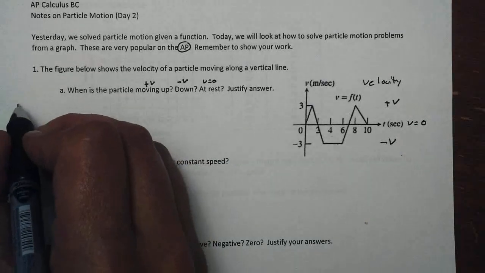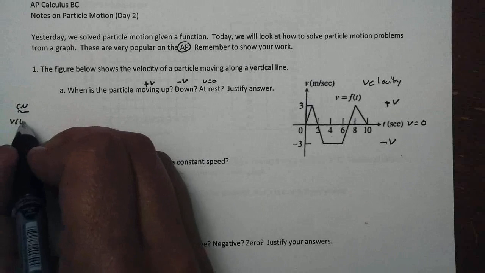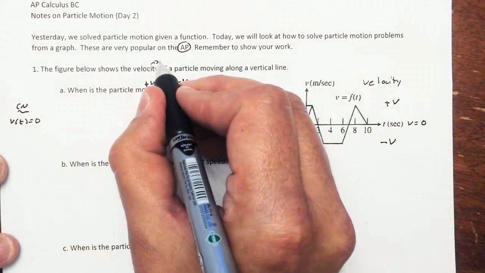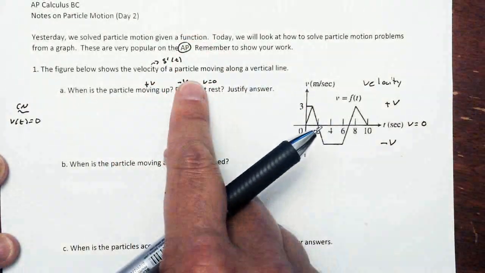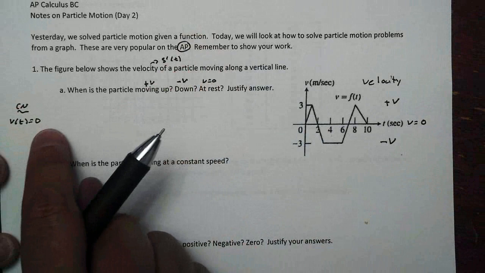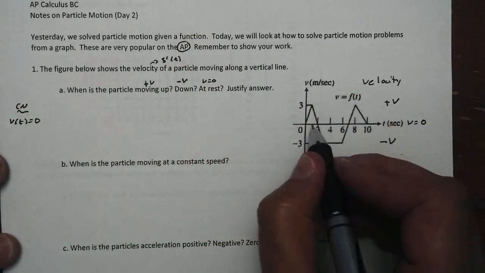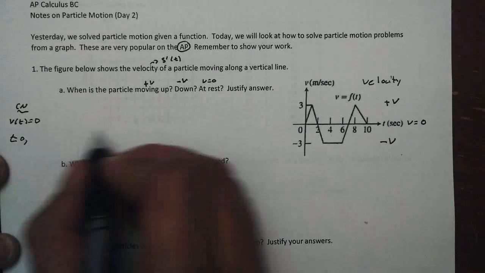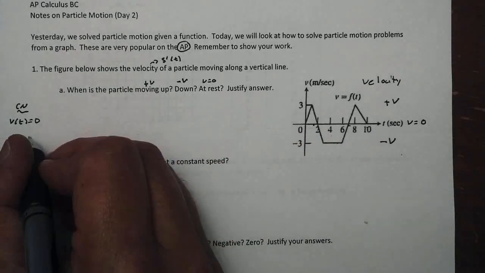The first thing we're going to have to look for are our critical numbers. Where is the velocity equal to 0? Remember, velocity is a derivative. This is really s prime of t. So we're looking for where velocity is 0. Now again, because this is the actual velocity graph itself, we can include the endpoints. So we would get t equals 0, 2, 7, and 10.